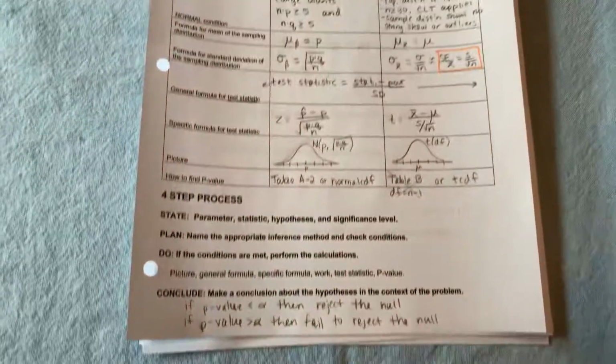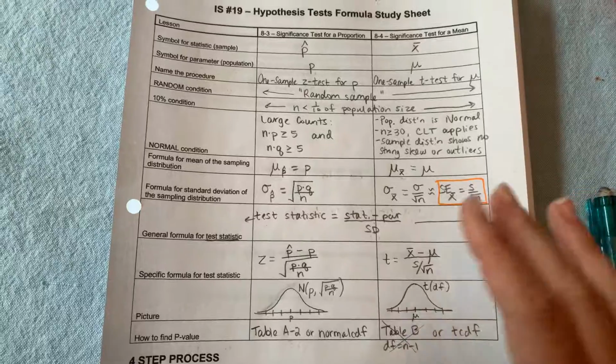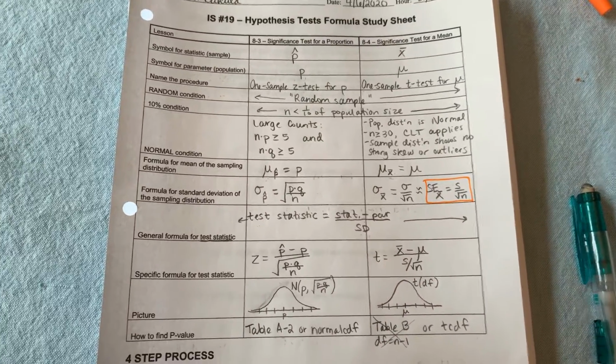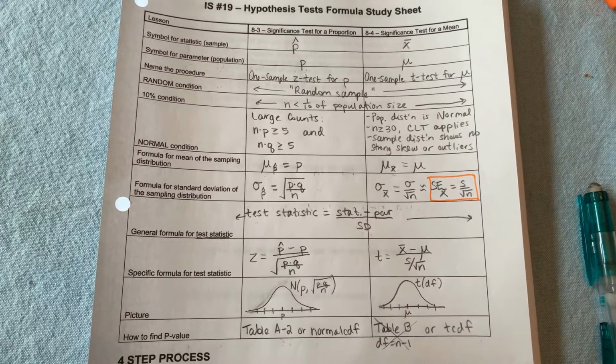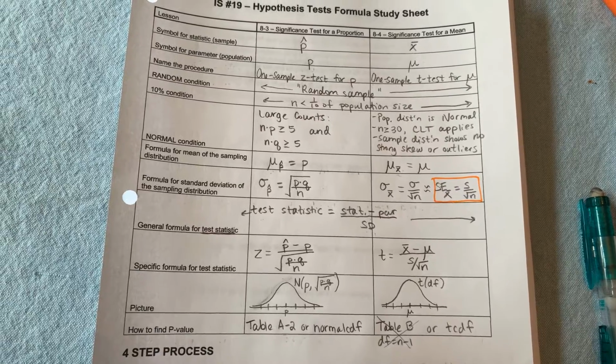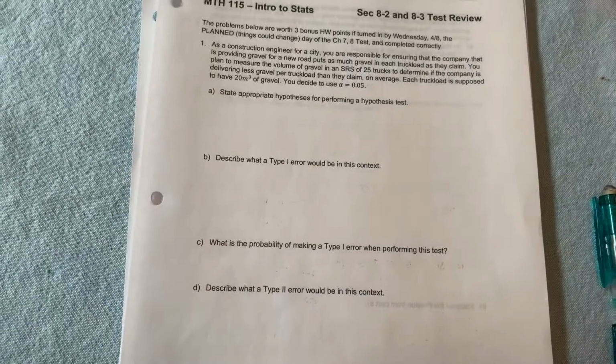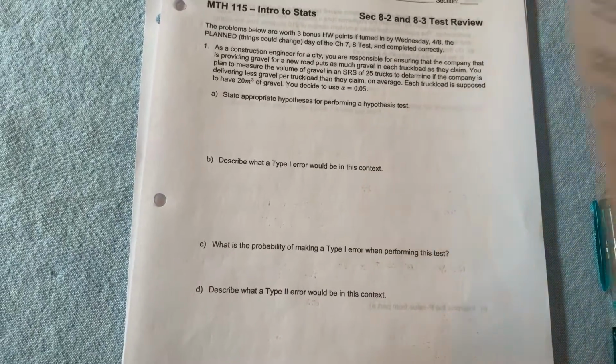Okay, so that is the differences in our formulas for hypothesis tests for proportions and means. We're going to do the 8-2 and 8-3 test review in the next video.